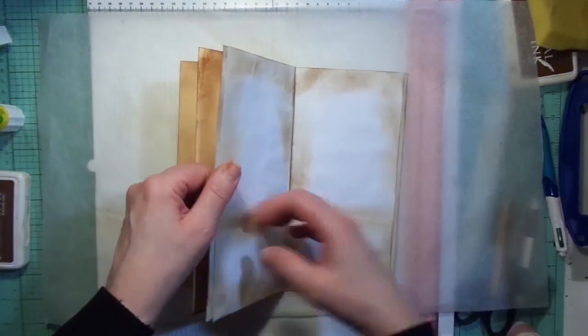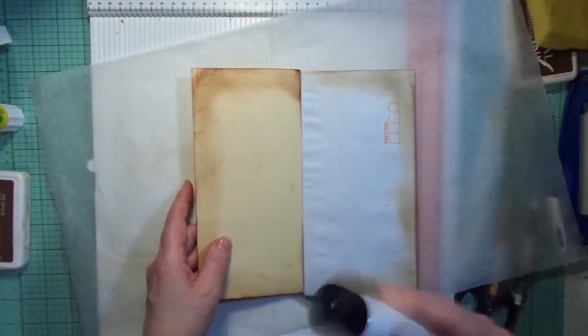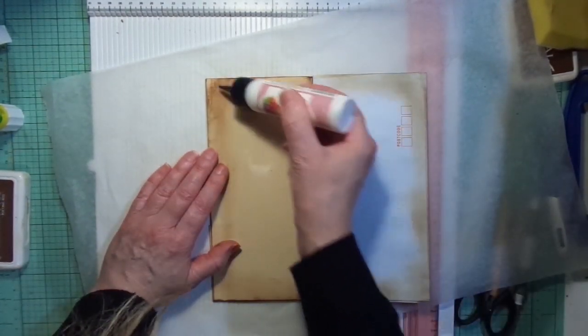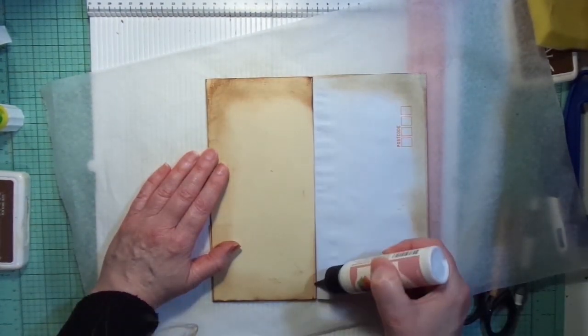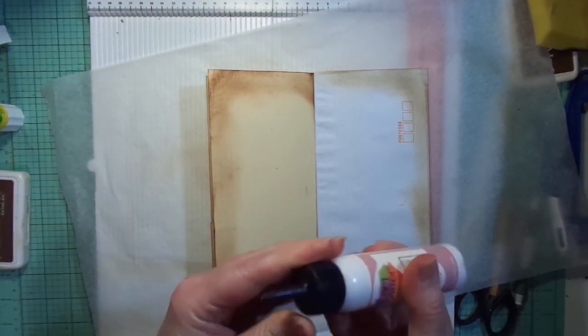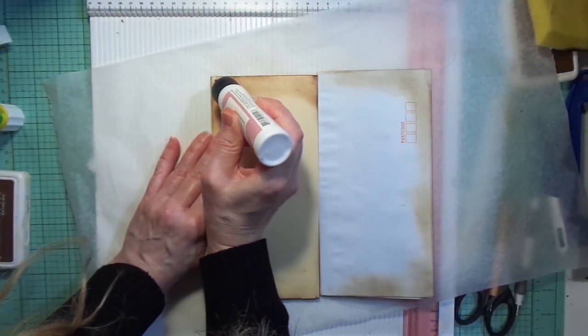That's what I've got to decide. So I'm going to go with a side pocket in this instance. So if it's a side pocket, that means that we're going to be gluing all the way around here. So let's do that. Right. So it's going to be a side pocket.